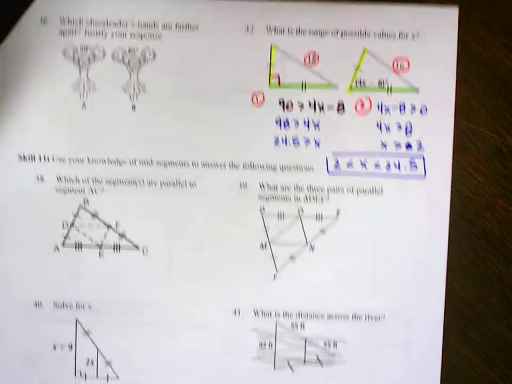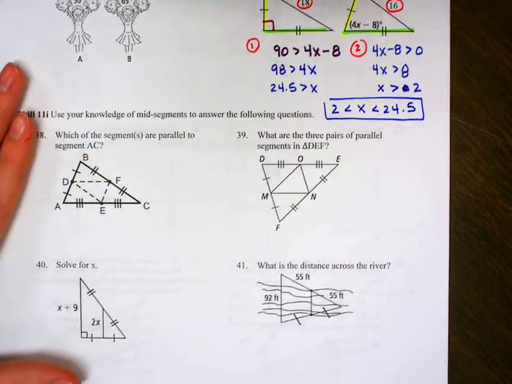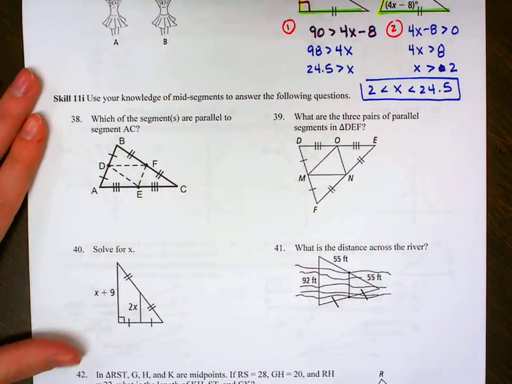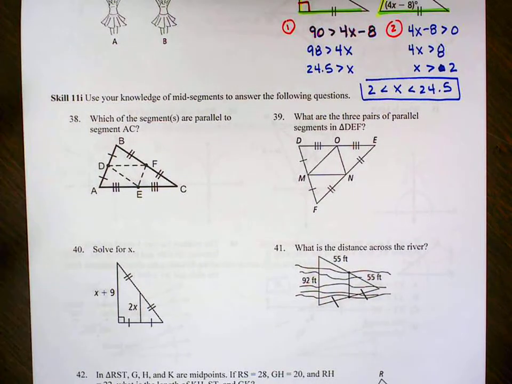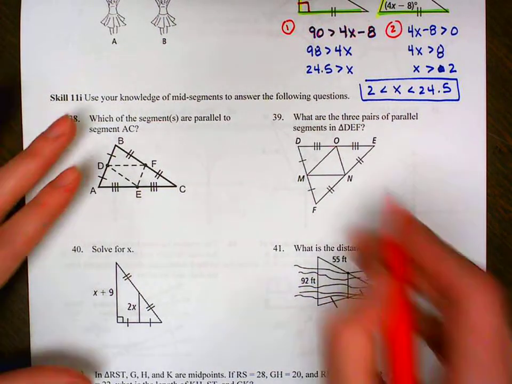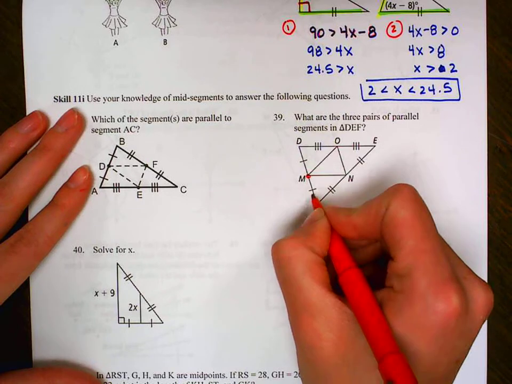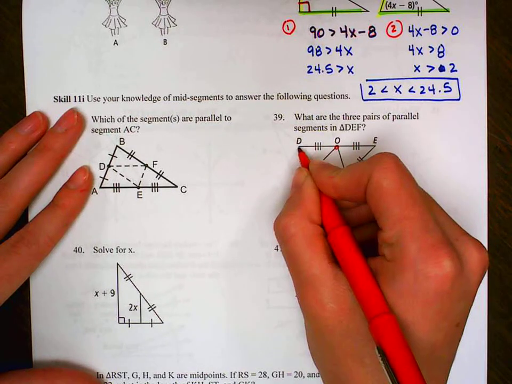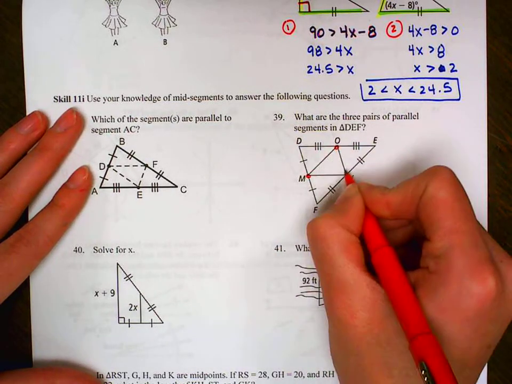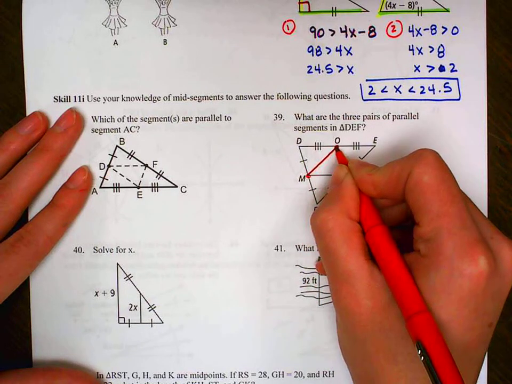Let's move down here. If I have a mid-segment, a mid-segment is just defined as a segment that connects two midpoints, right? So this is a midpoint because these sides are the same. This is a midpoint because this piece is congruent to this piece. This is also the middle. So these are all mid-segments.